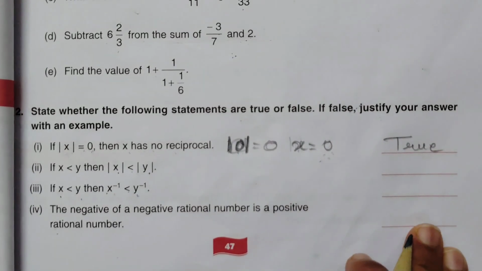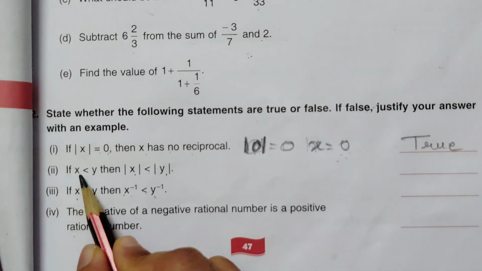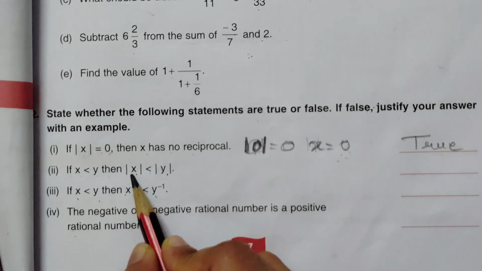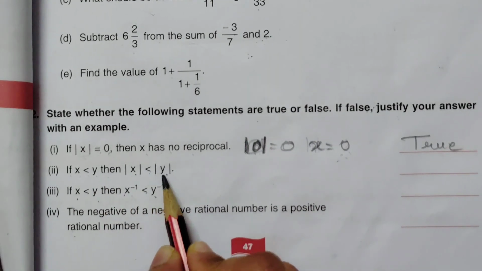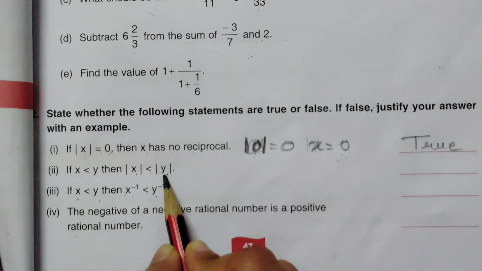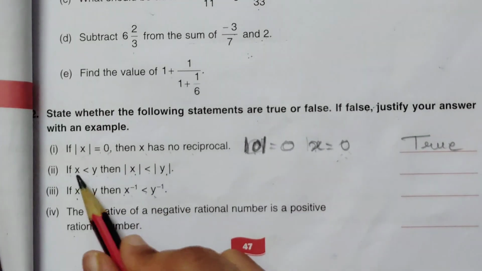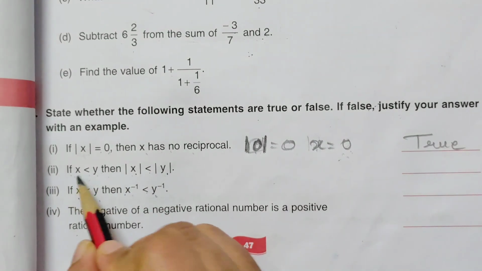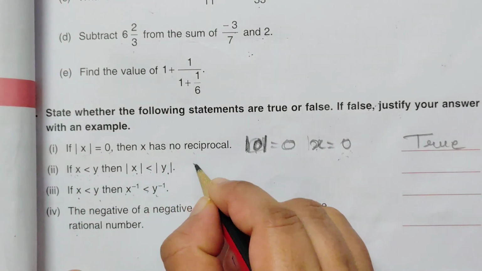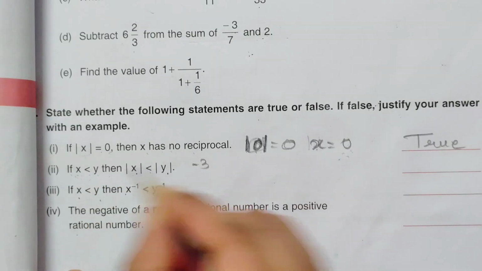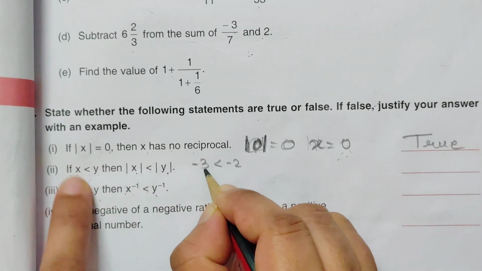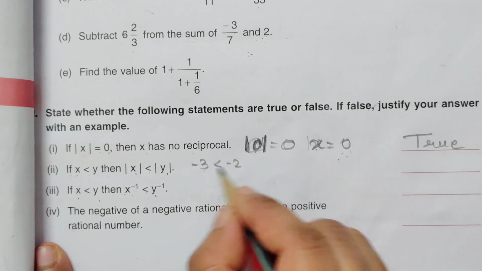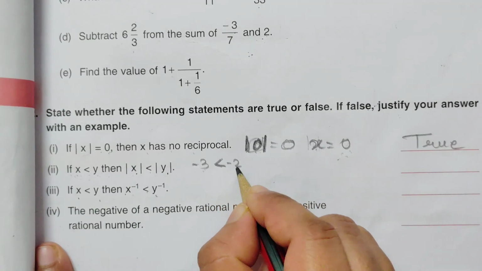Next, if x is smaller than y, then the absolute value of x is smaller than the absolute value of y. So let's see, we will solve this. If I take x as minus 3 and y as minus 2, obviously minus 3 is smaller than minus 2.